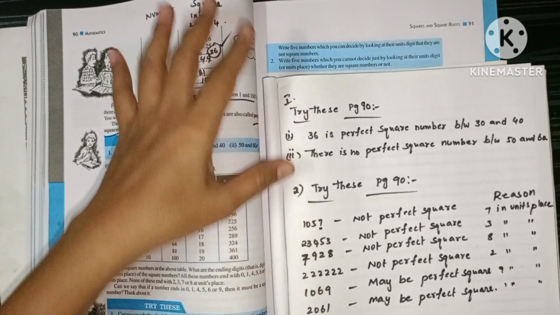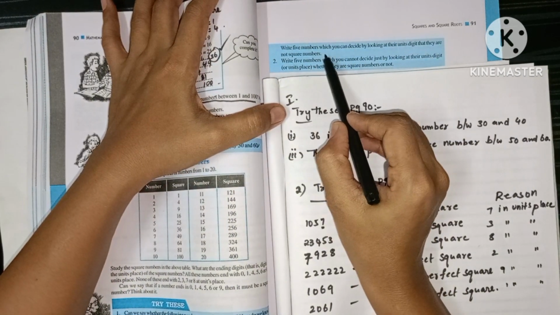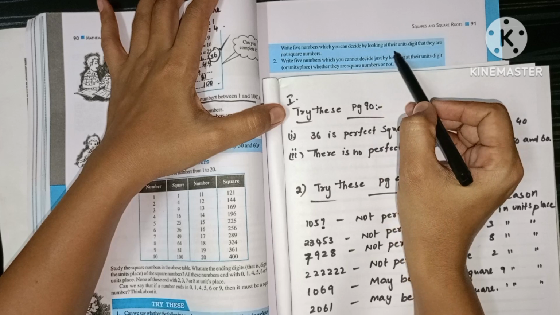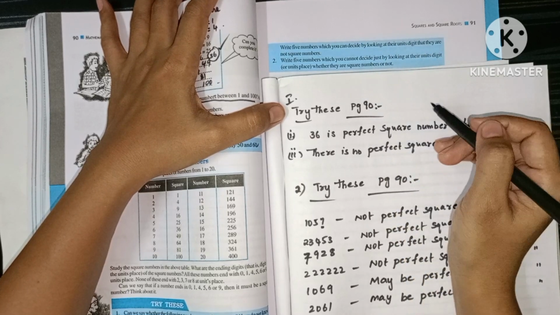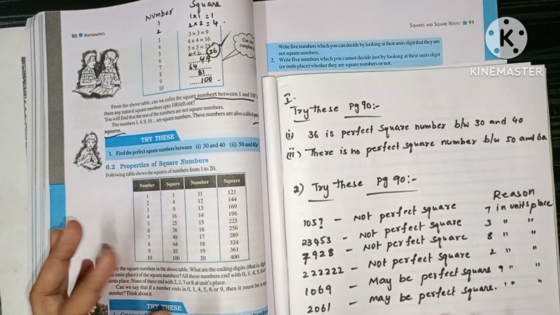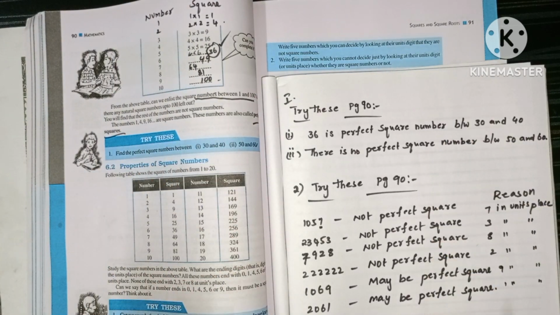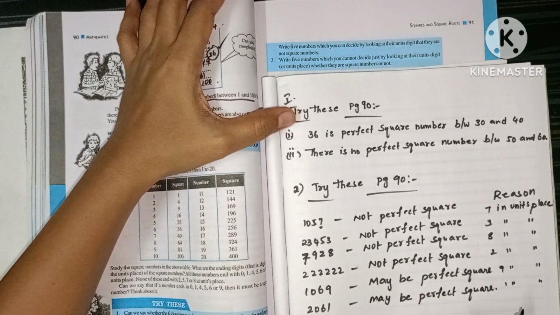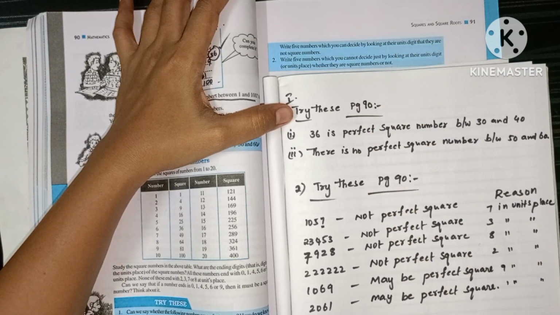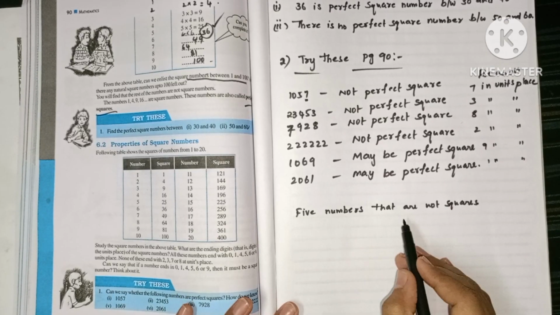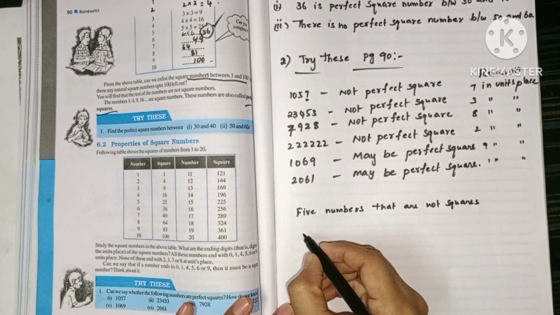Next, in the same question they are asking, write 5 numbers which you can decide by looking at the unit digit that they are not square numbers. Not square numbers means just the numbers which have 2, 3, 7, 8 in the units place. They are not squares, right? So you can write any 5 numbers.